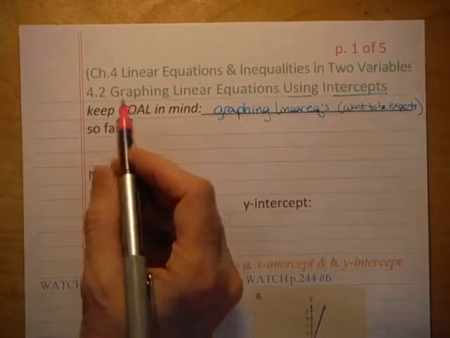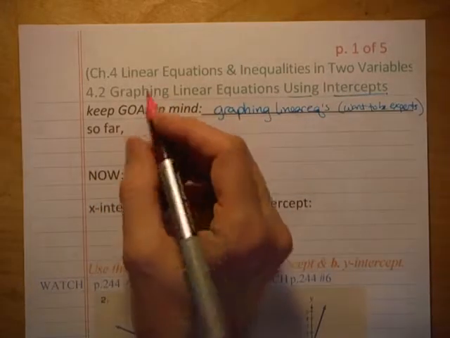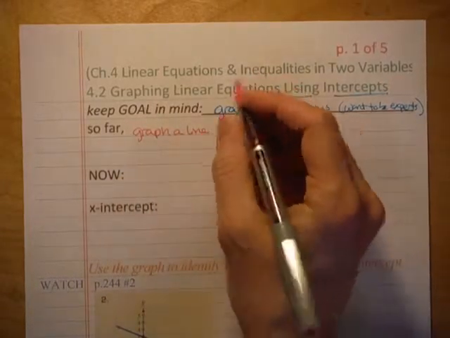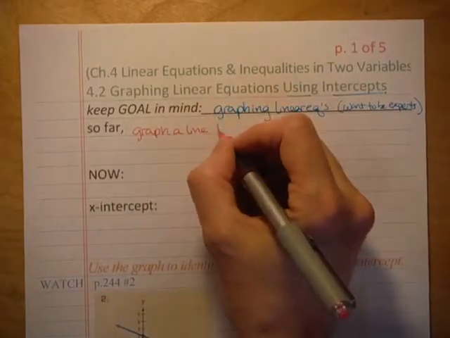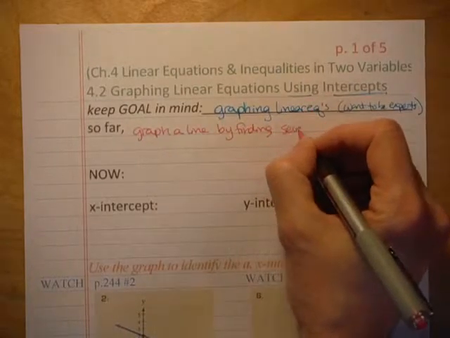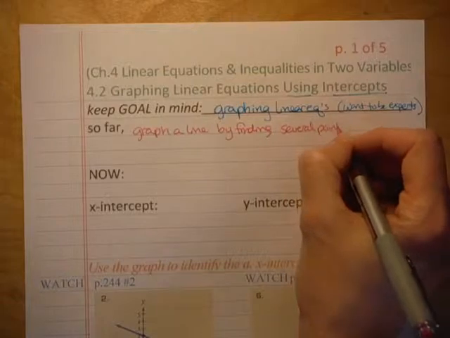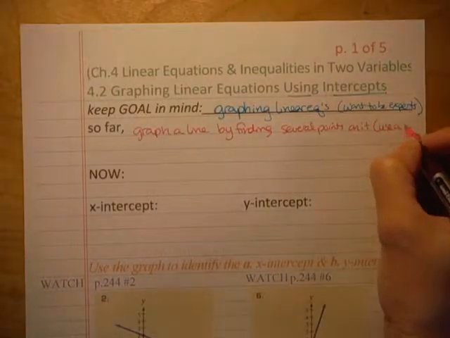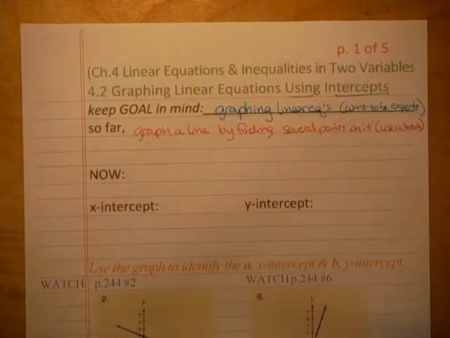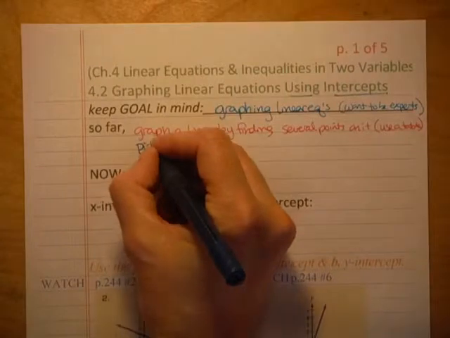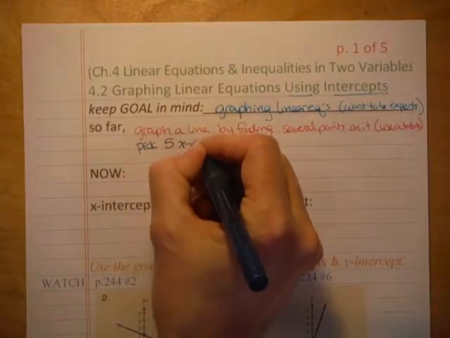So far what we've done in Chapter 4 is to graph a line by finding several points on that line. And then we connect the dots. And we are using a table for that, where we pick 5 x values.